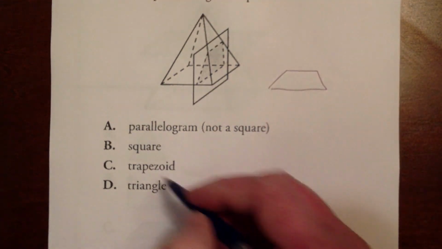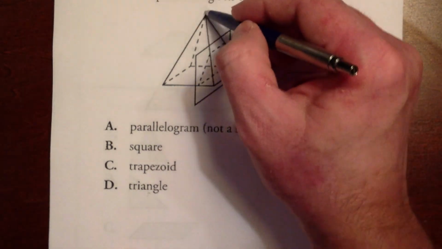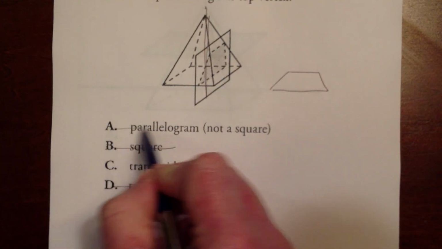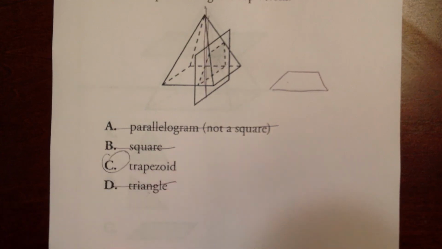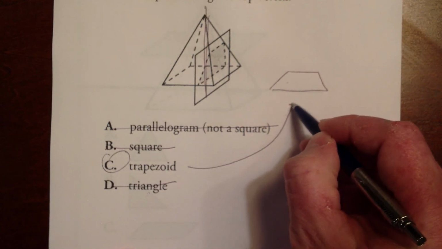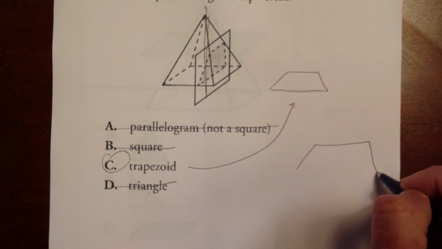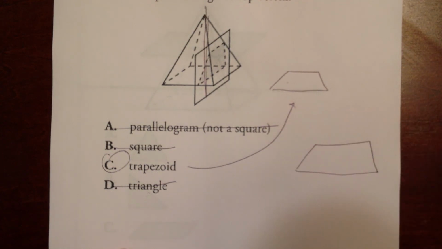And again, this is not a triangle. If we came down through here and stared at it, it might be a triangle. It's not going to be a square, definitely. It's not going to be a parallelogram. It's going to be a trapezoid, and that is what a trapezoid looks like. You have all different types of trapezoids. You've got ones that look like this. But basically that's what we're going to be dealing with there.